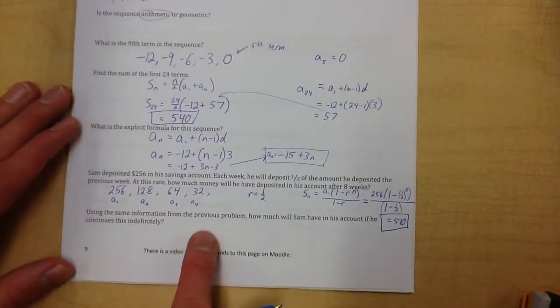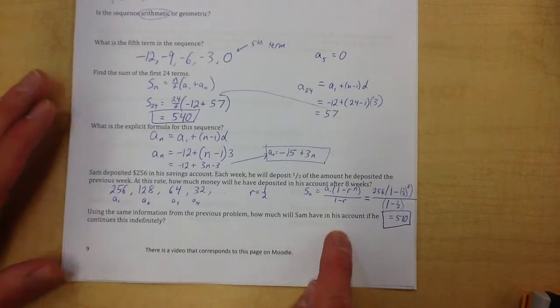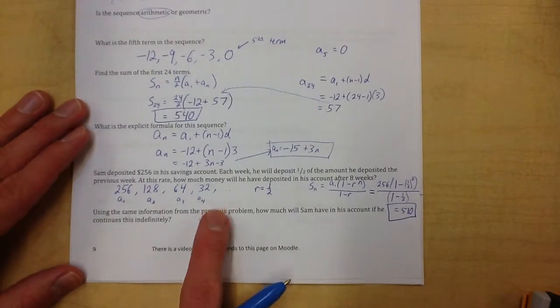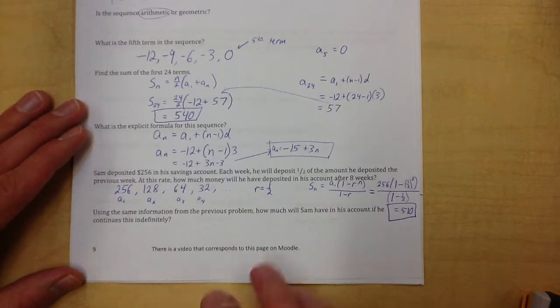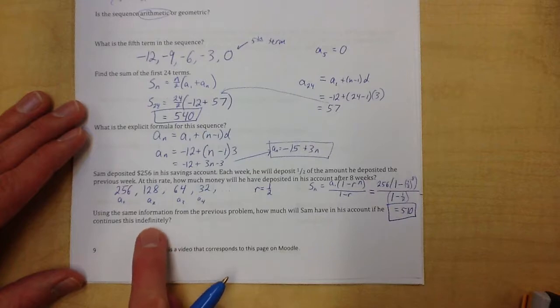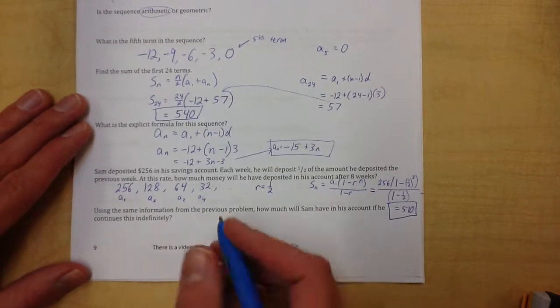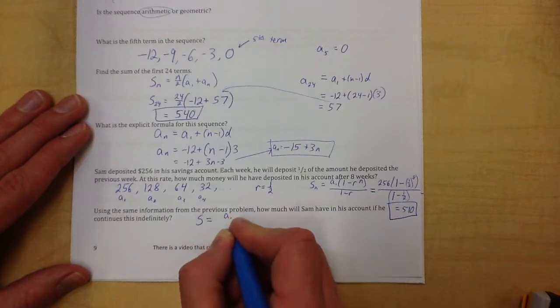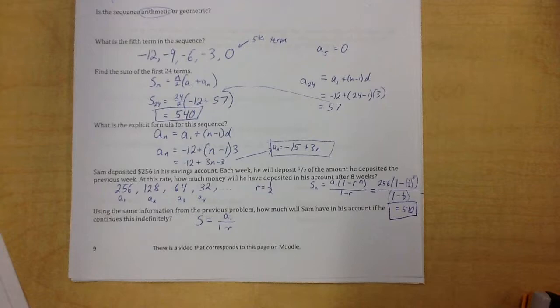Let's use the same information as the previous problem. How much will he have in his account if he continues this indefinitely? Now, if he continues this indefinitely, he's going to be depositing fractions of a penny, so it becomes kind of impractical after a while, but we're going to go ahead and go with it anyway. Indefinitely is the same as infinitely, so it is A1 over 1 minus r. There's your formula. It's the formula right below the one we just did.